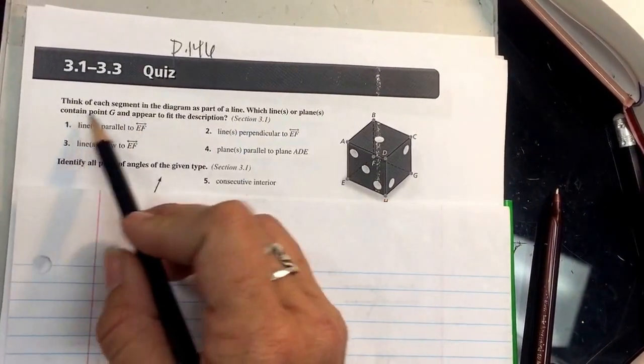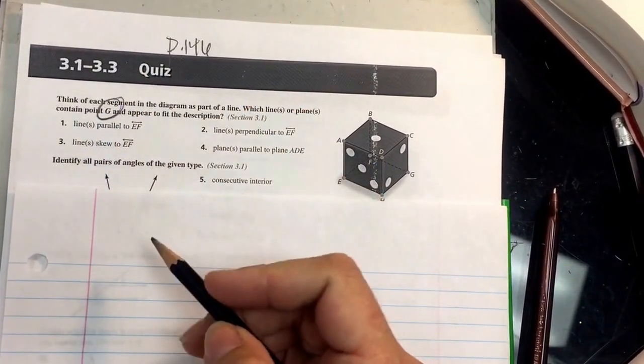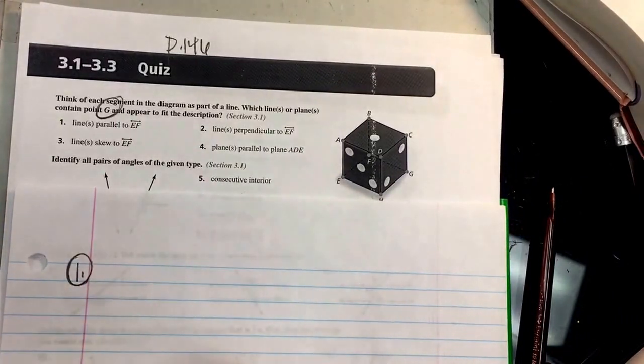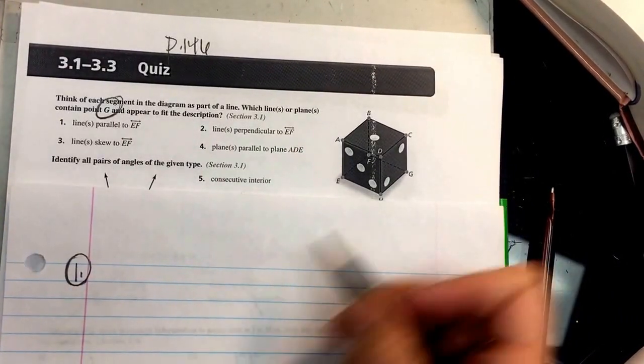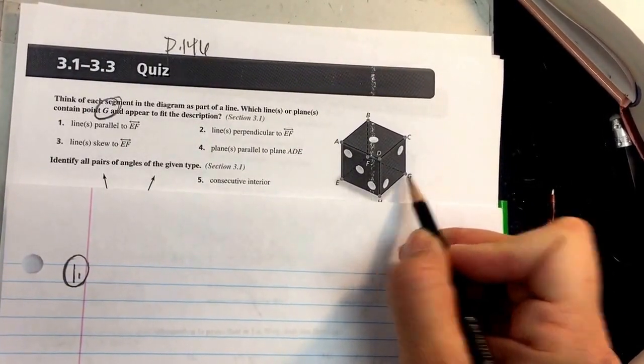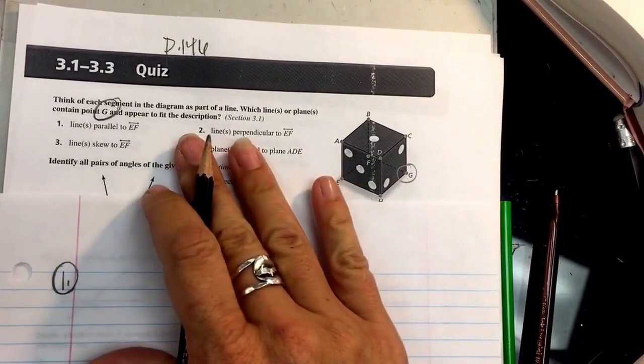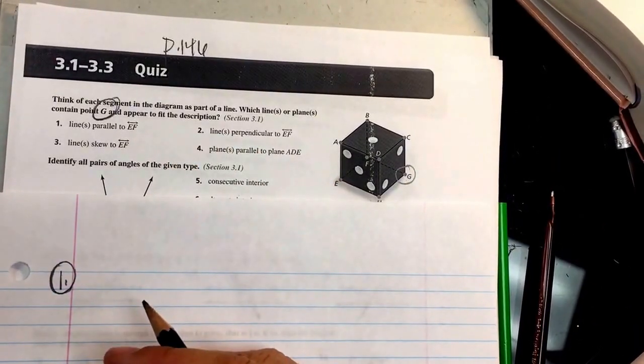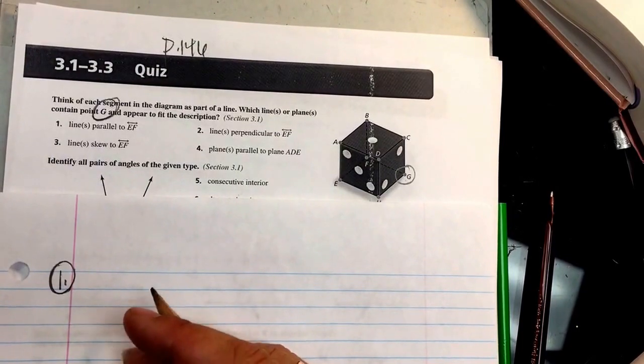Which lines or planes contain point G and appear to fit the description? So every one of our answers has to have point G in it. And that actually isolates the number of choices that we have, so everybody should be reporting the same answers.